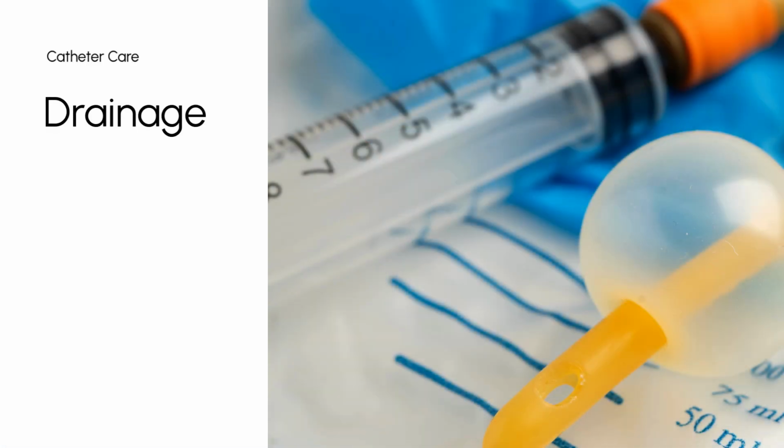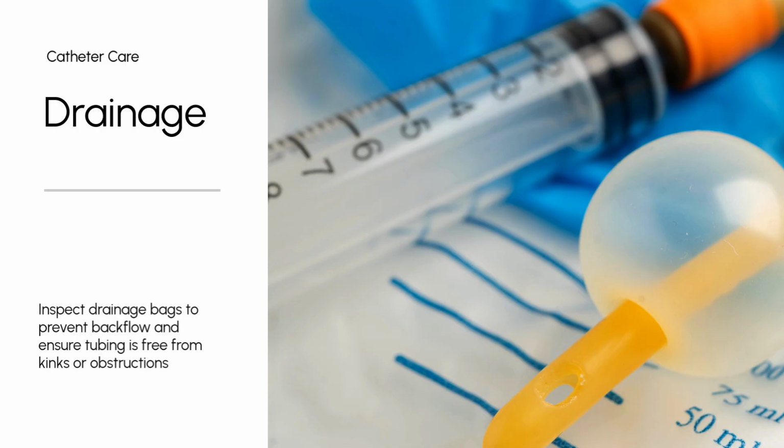Inspect drainage bags for proper positioning to prevent backflow. Ensure catheter tubing is free from kinks or obstructions. Verify the closed drainage system remains intact. Routine emptying of urine bags is essential. Proper perineal care and catheter site cleaning are crucial for hygiene.